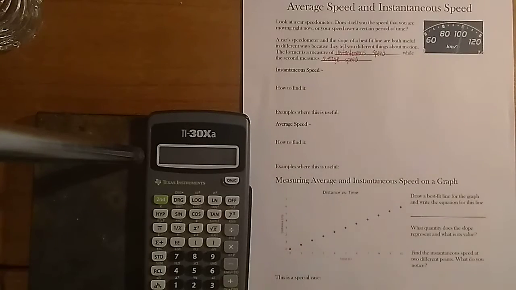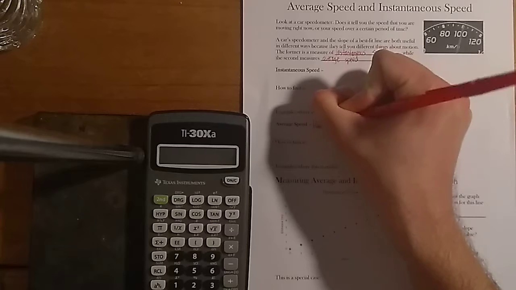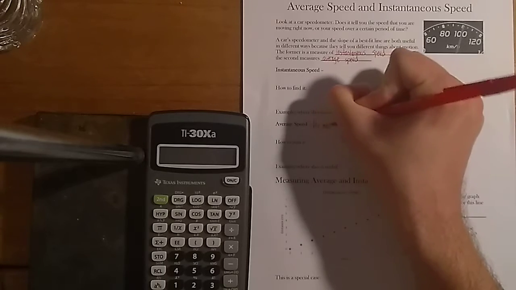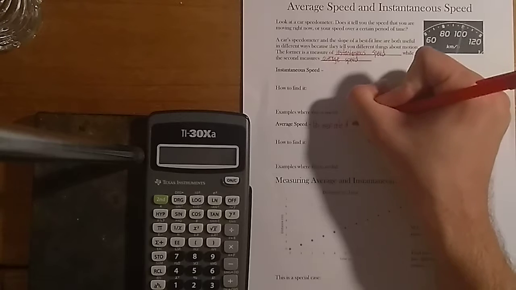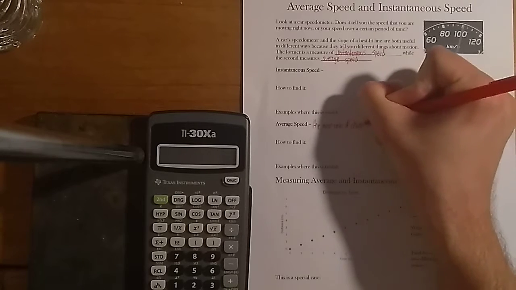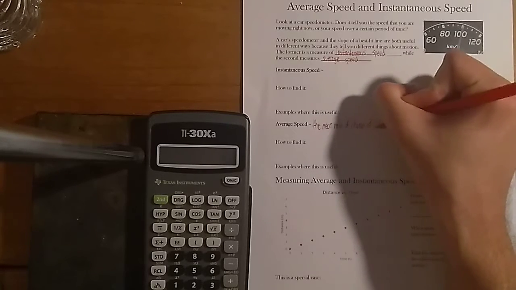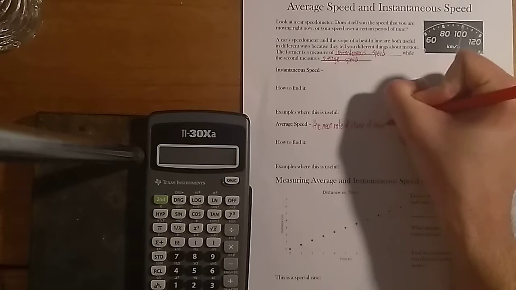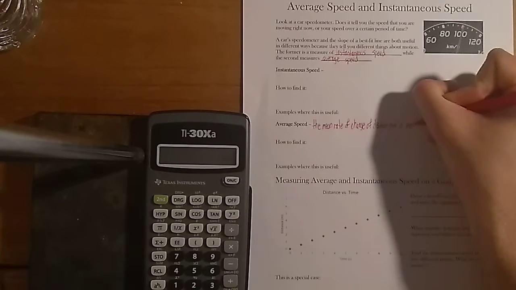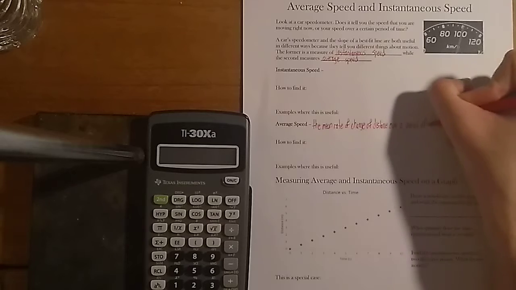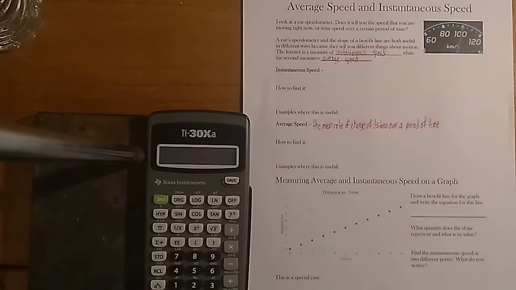Okay? I'm going to talk about average speed first because that's what you're most familiar with. The definition of average speed is the mean rate of change of distance over a period of time. Okay? This is literally, it's right in the name. It's the average speed an object has over a period of time.